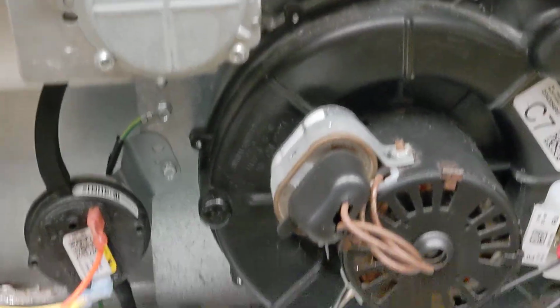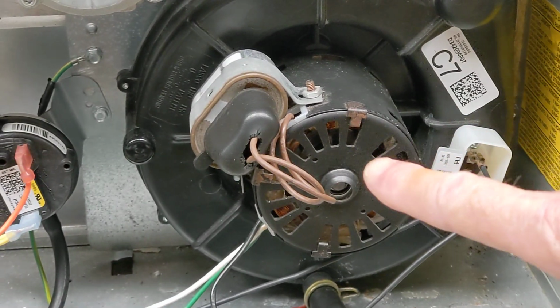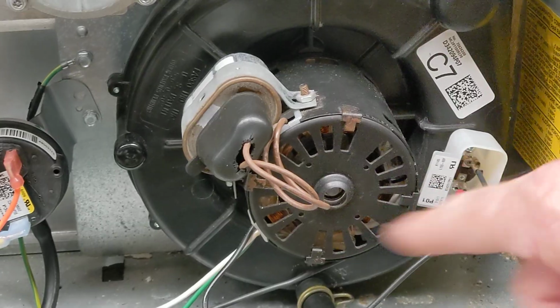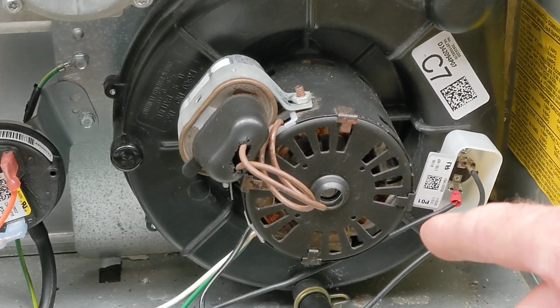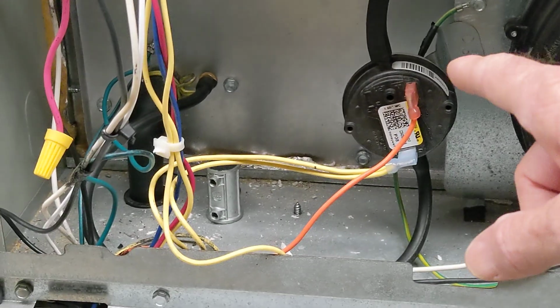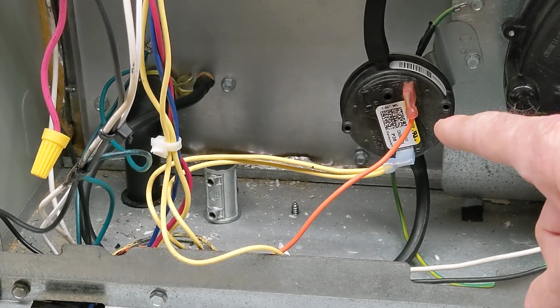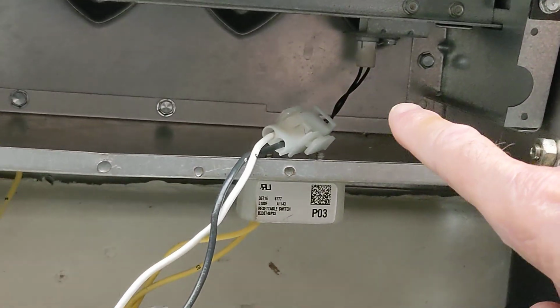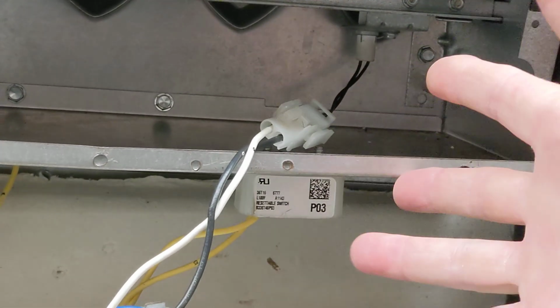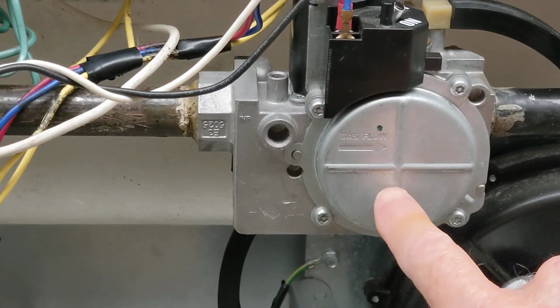Next thing that happens, the induced draft motor should run. Next thing, the pressure switch should close. Next thing, the igniter should come on. Now the gas valve's going to open.